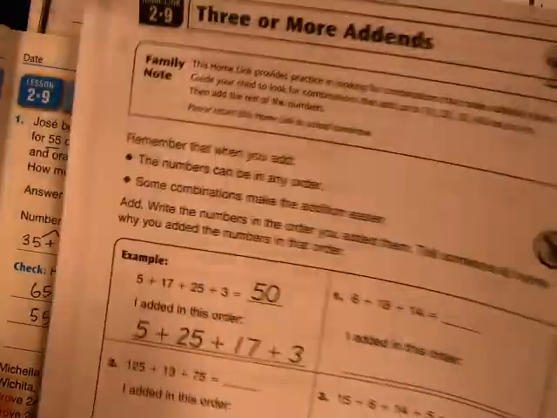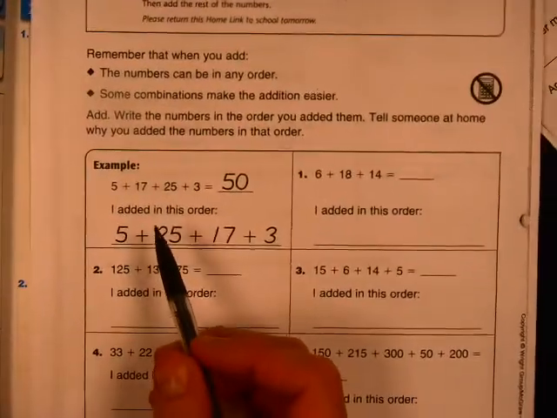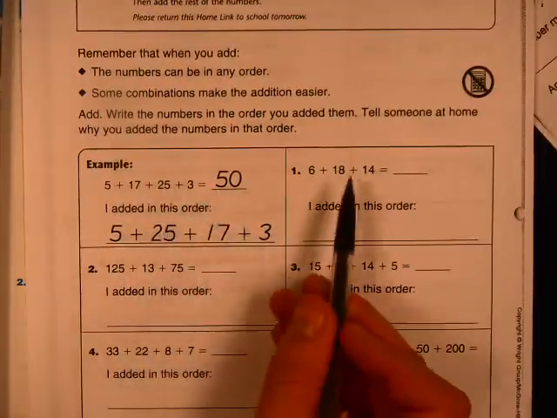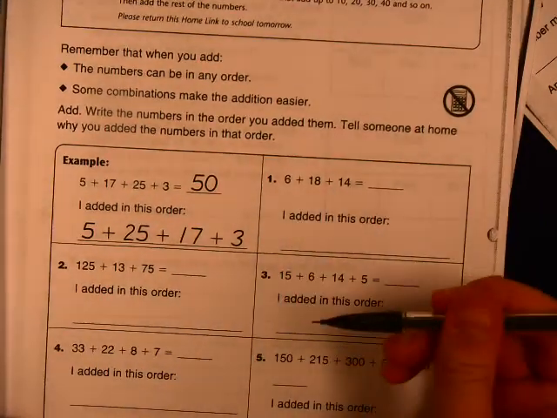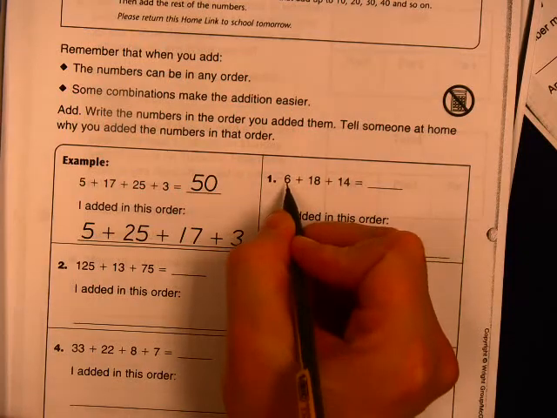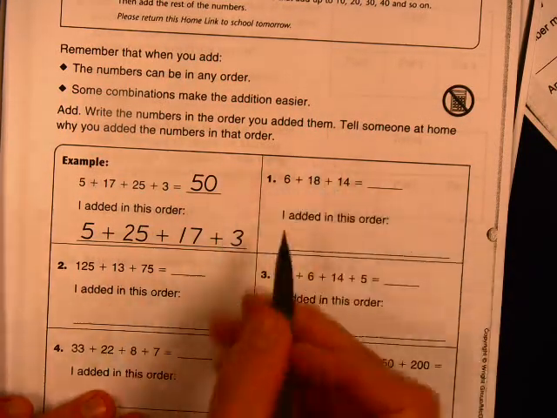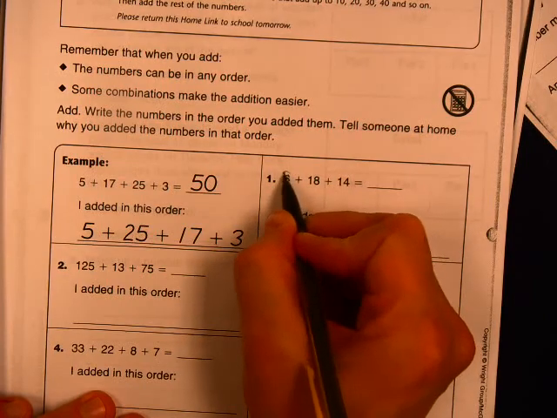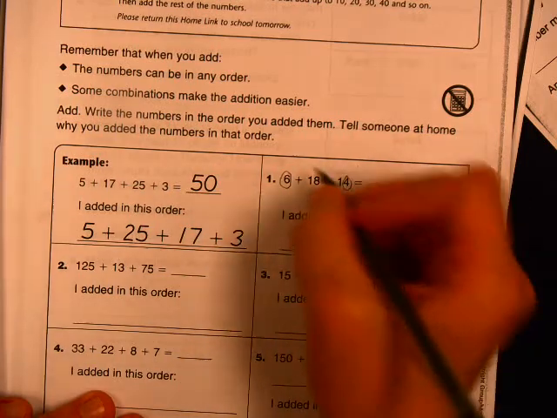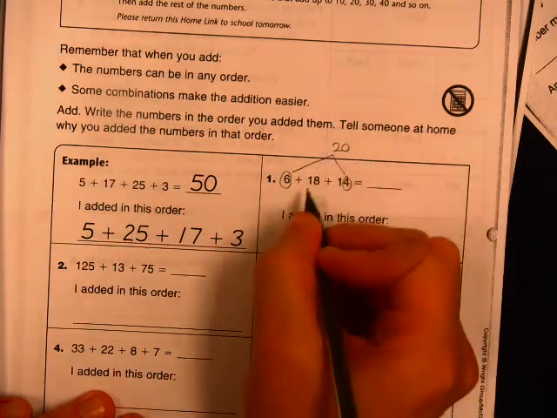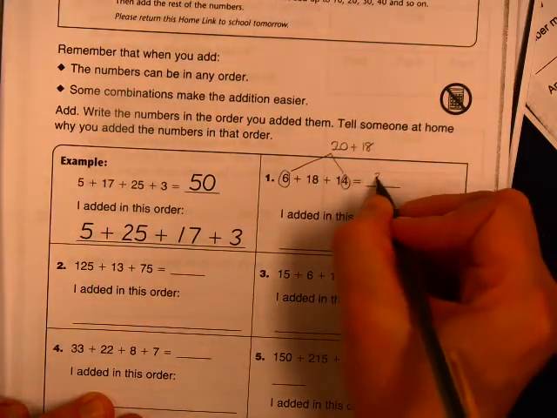You might think this is a little more easy because when you start out, look, there's not even a story. You just have to add these numbers together. And you might find that some orders are easy to add in than others. So if I try to add 6 plus 18, I might not know that right away. But if you think, oh, I know that 6 plus 4 is 10, and this is a 10, 10 plus 10 is 20, I know that this equals 20. Then you can do 20 plus 18, and that would be 38.